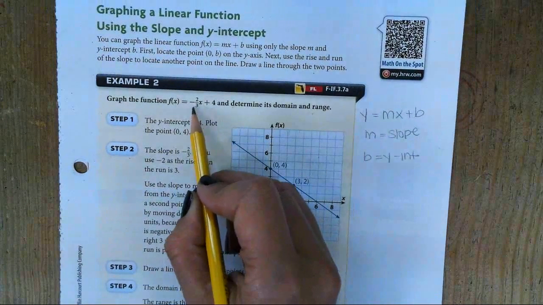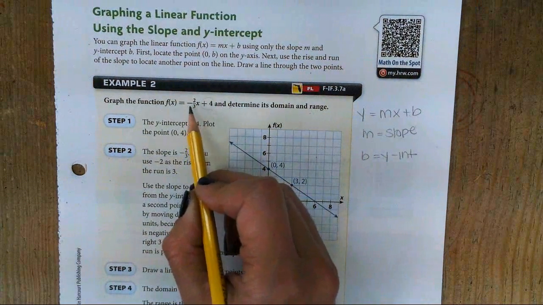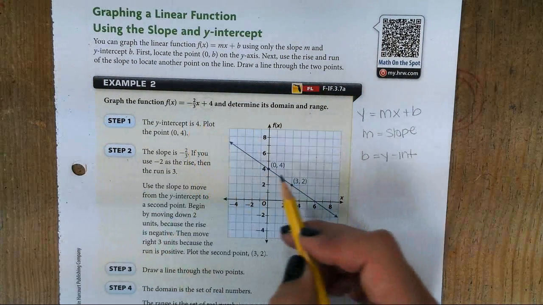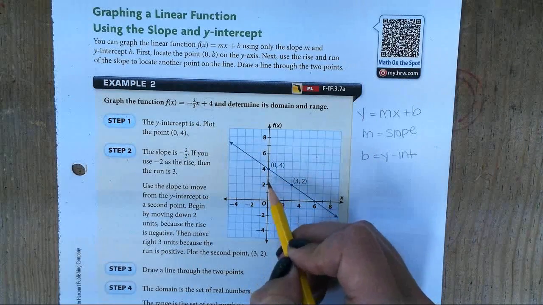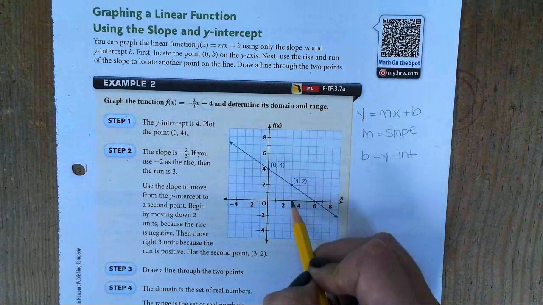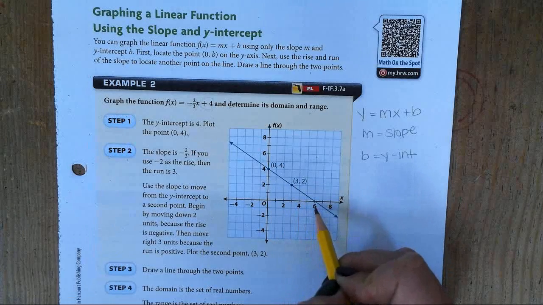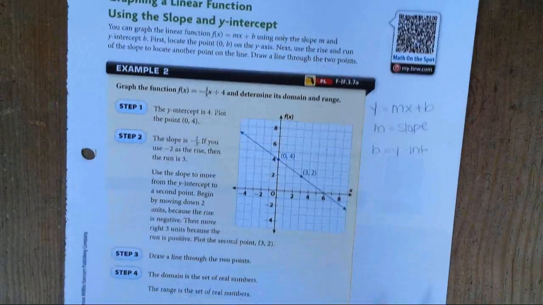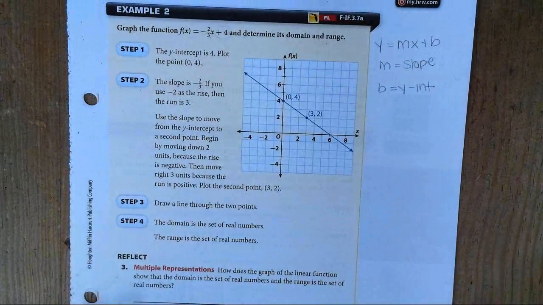Then if your slope is negative 2 over 3, remember, slope is rise over run, so if your rise is negative, that means you're going down. So you're going to go down 2 and then to the right 3. Down 2 and then to the right 3. All right, that's all you need to do. Then connect your points and that's it.